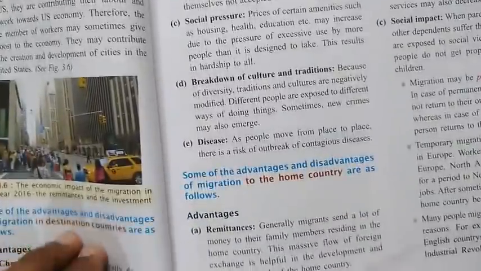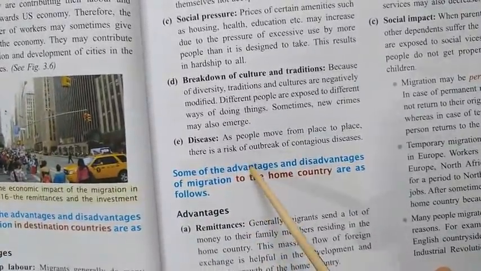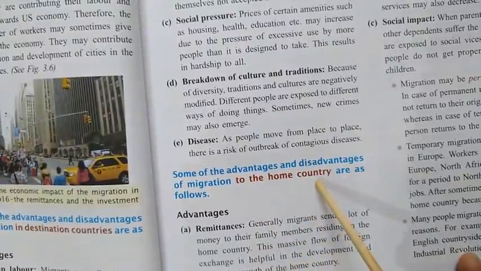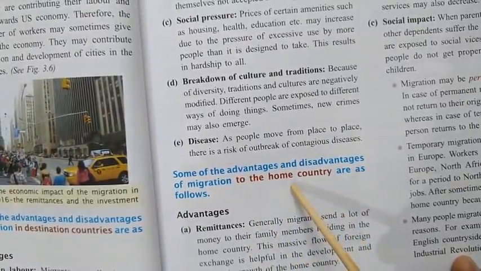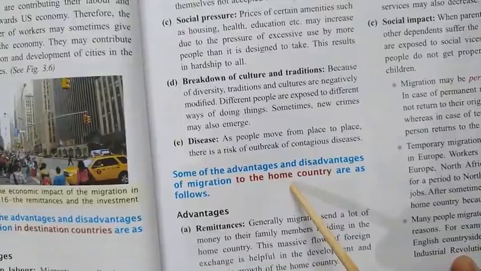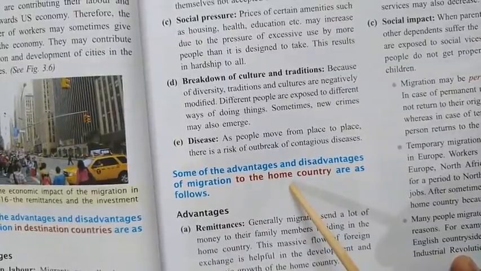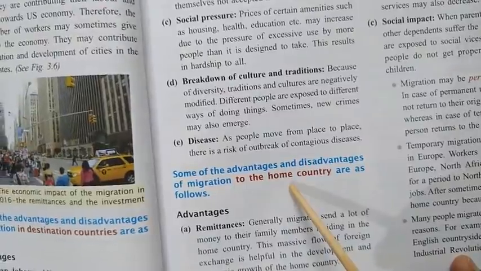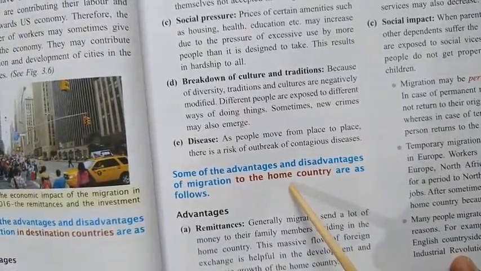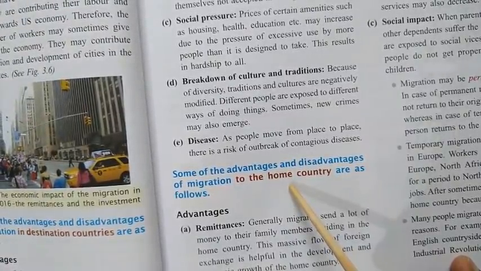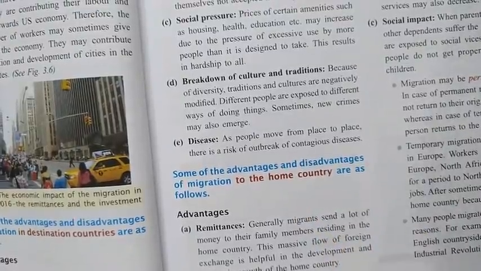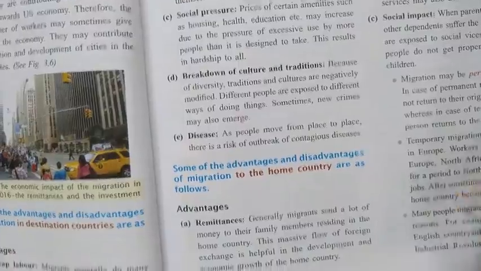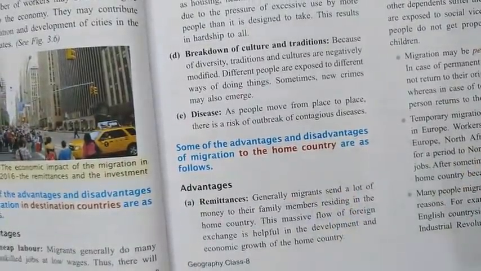Now let's move to some of the advantages and disadvantages of migration to the home country. Home country means the country from which a large number of people migrate. Suppose we take the example of India. When people from India migrate to the USA or other European countries, what advantages and disadvantages will India face? Let's see. We'll first see the advantages.